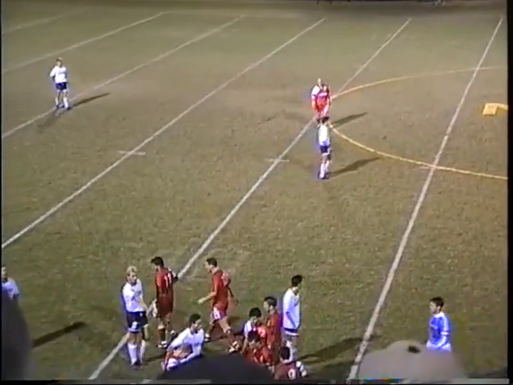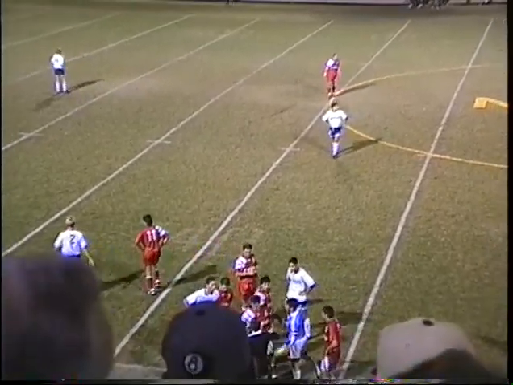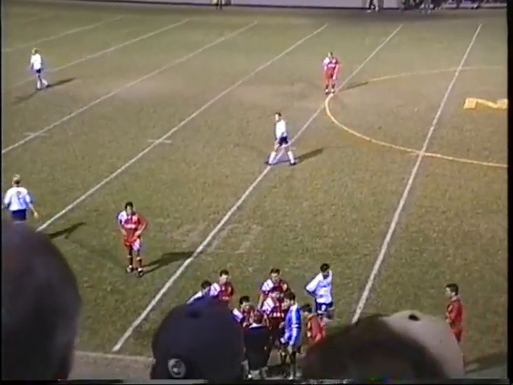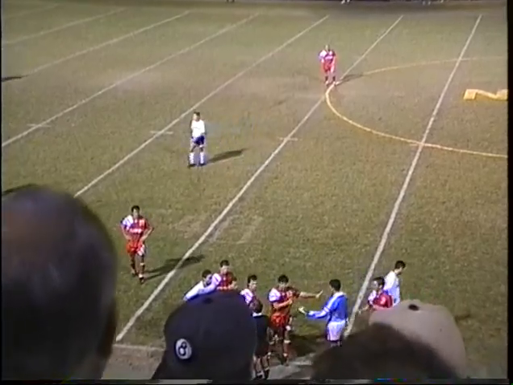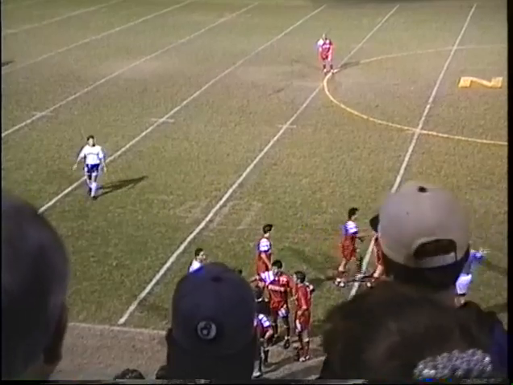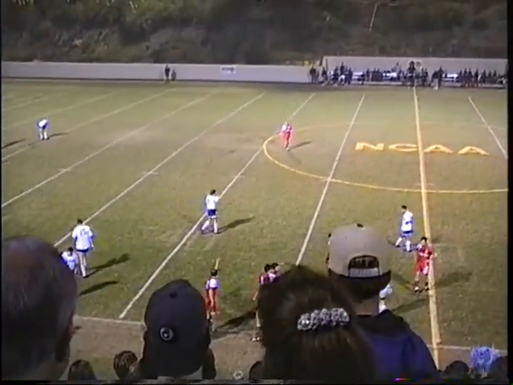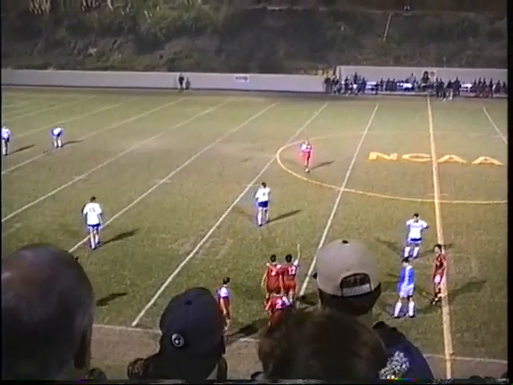And a yellow card has been issued to Randy Mann of Stanford. Some considerable dissent. Considerable dissent among the Cardinal. Remember, the clock is stopped, whatever time is left in the first half.